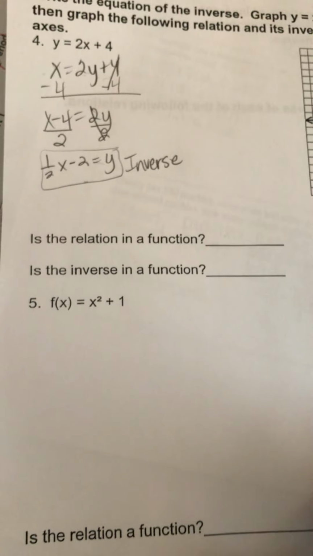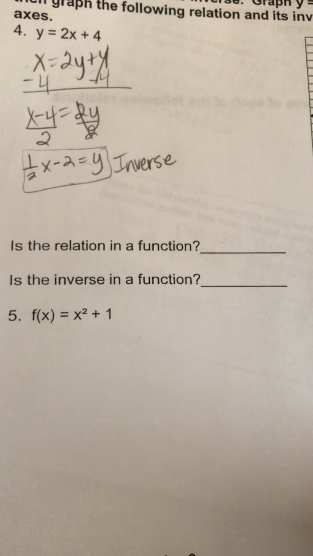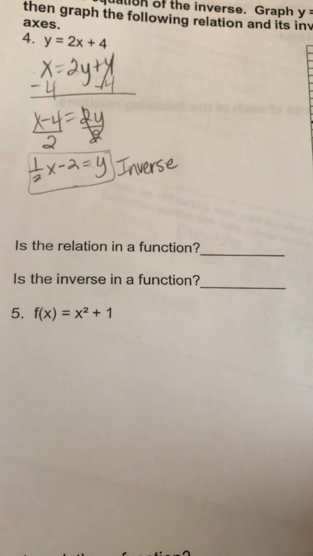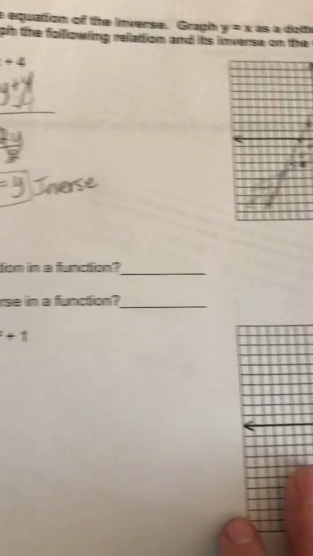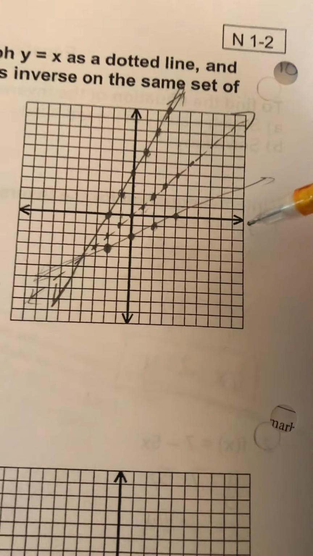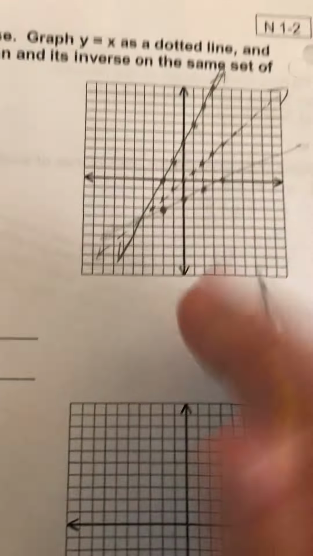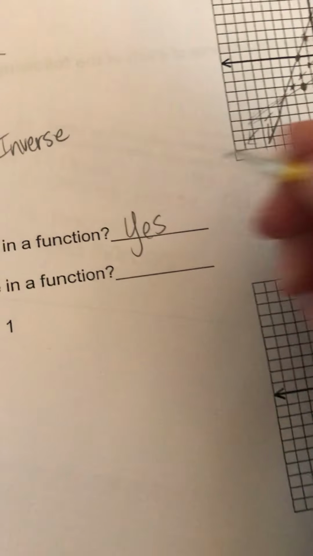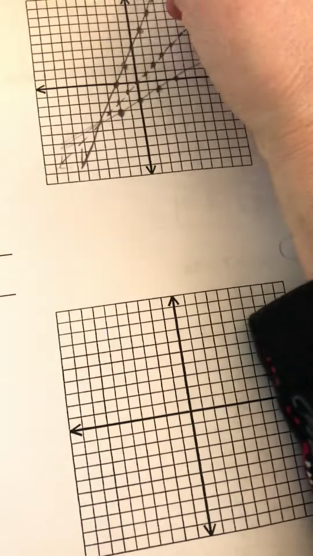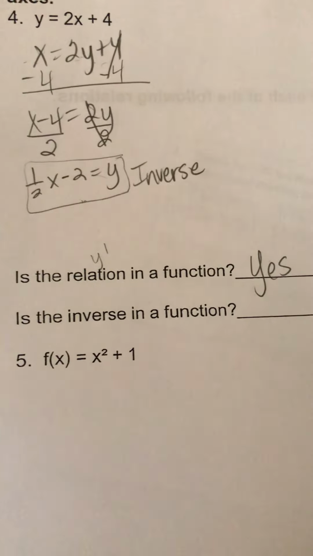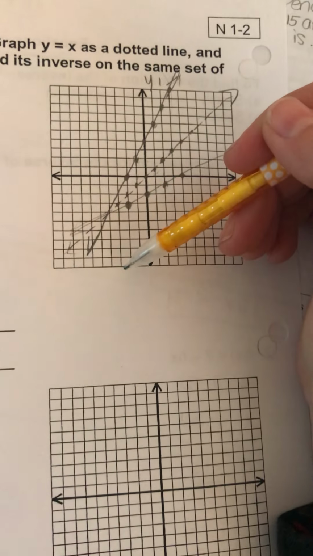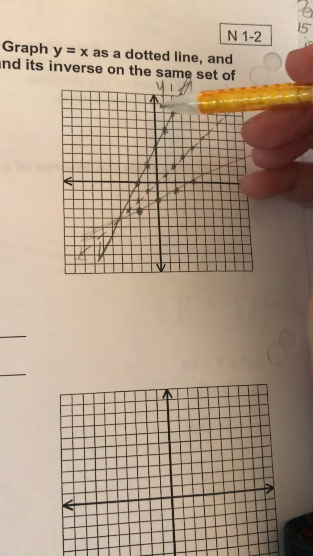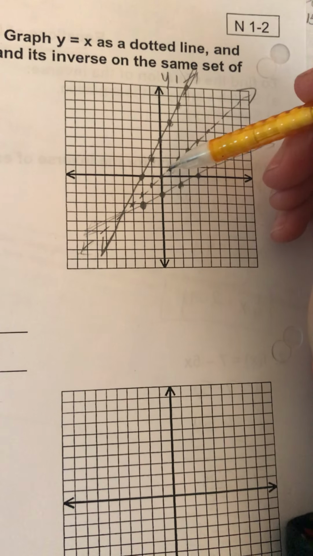It says, is the relation a function? Is the inverse a function? So is the relation a function, which is your first one? Yes, it is. That's your first line, your y1. So write that. Your relation is your y1 on your notes. Is it a function? Yes. If you did the vertical line test for your y1, it would only cross it one time, so it is a function.